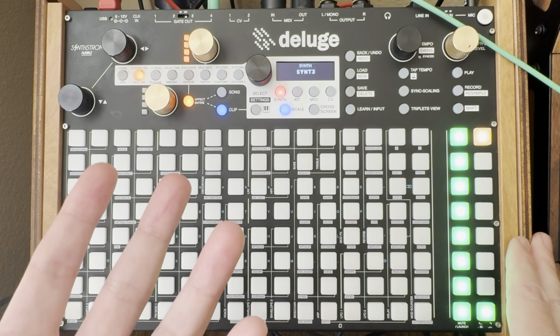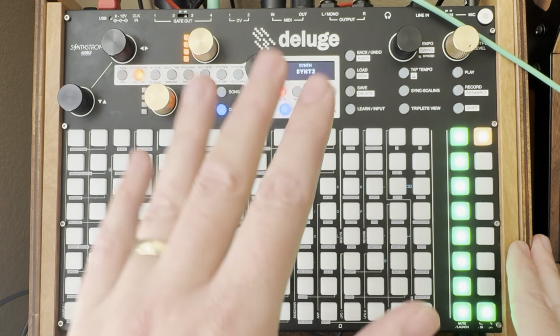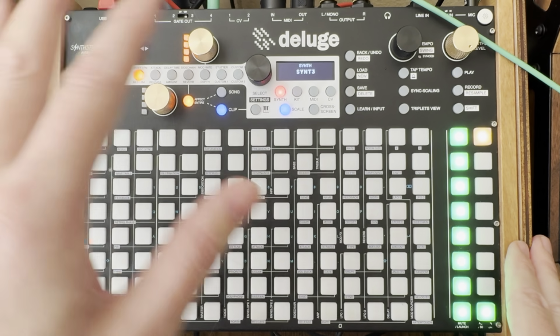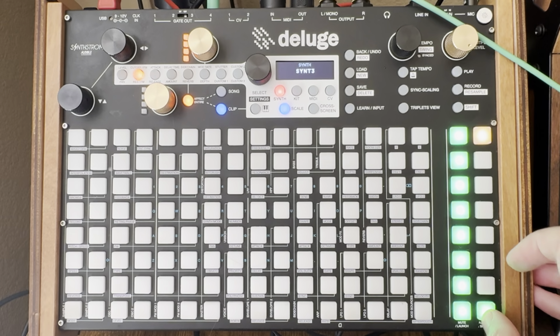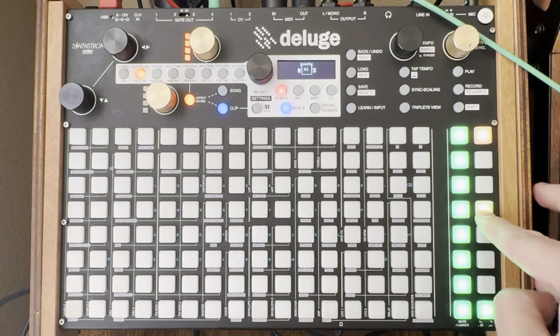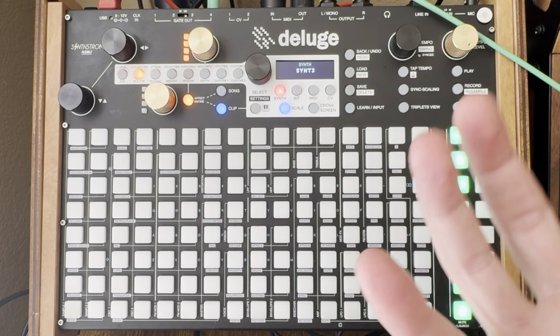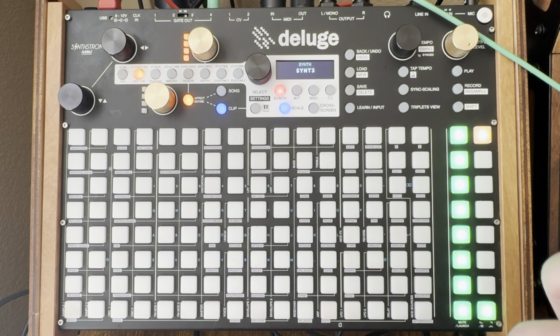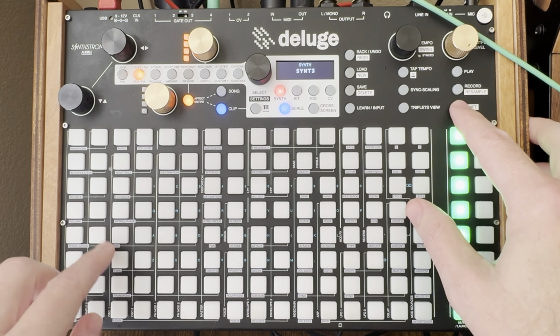I think that there's like an 18 volt filter. It's a weird number on the 303. The Deluge does have a 12 volt and a 24 volt ladder filter. So we're going to use the 24 when we get there. I'll explain it when we get there. But I think starting with something that's very harmonically rich and kind of rough is going to help us out in the long run. So there we go. We got our type.